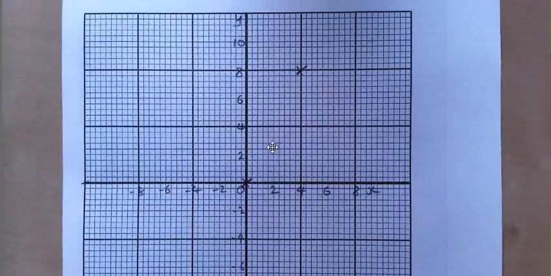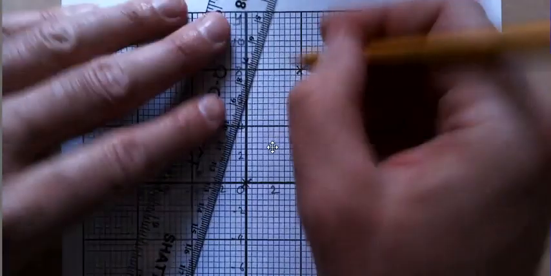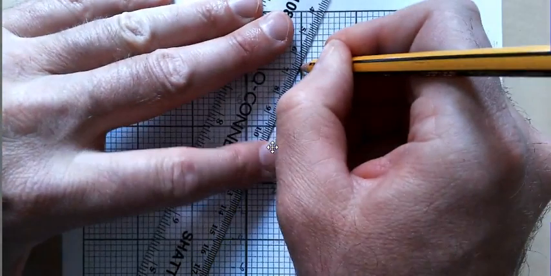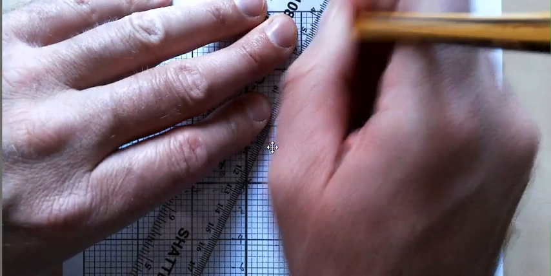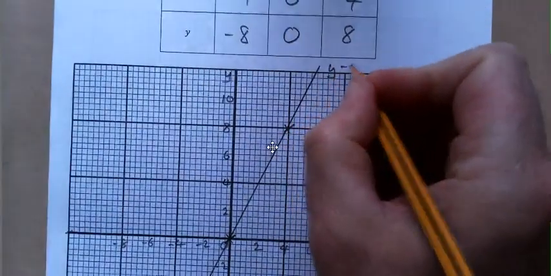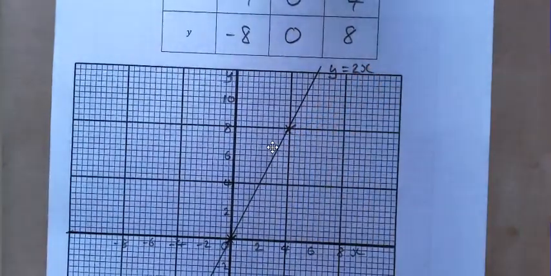If I join in those 3 points, I'm not sure if you can quite see that bottom one, but hopefully we're okay. And a wee bit of advice is don't just join the 3 points up, draw the line all the way through the graph. So notice where I'm extending it there, all the way through. And the name of that line then is y equals 2x.